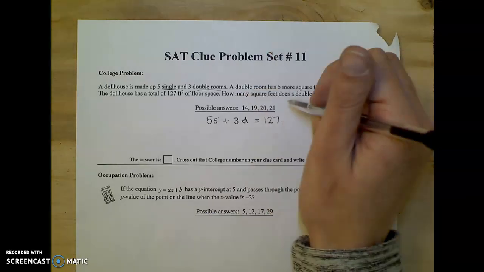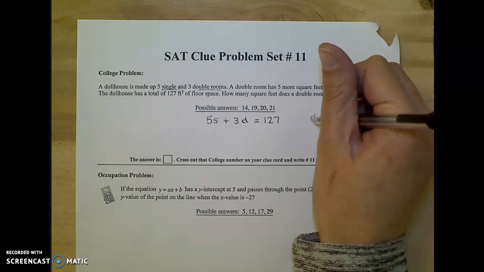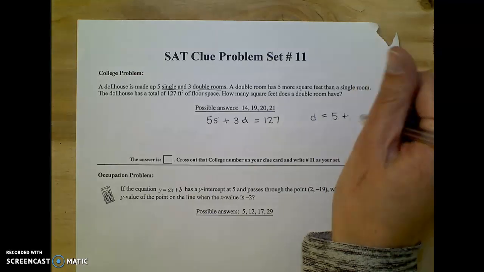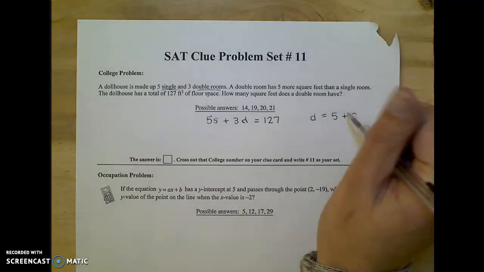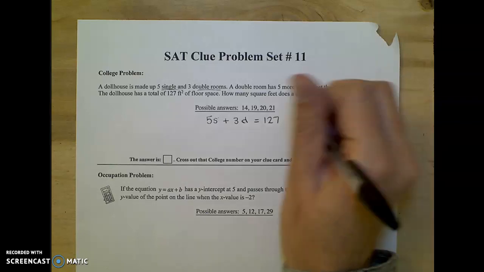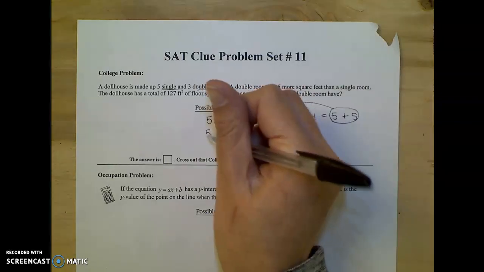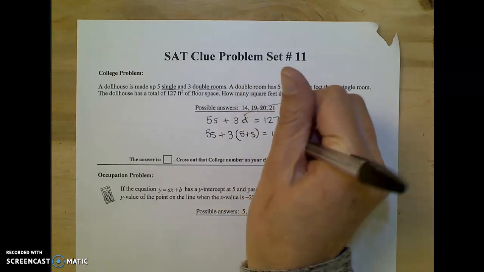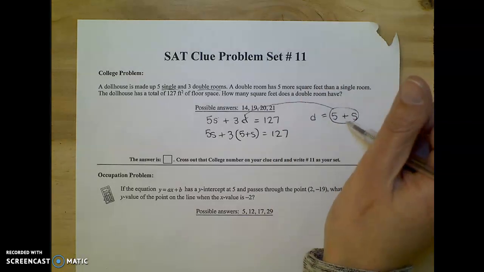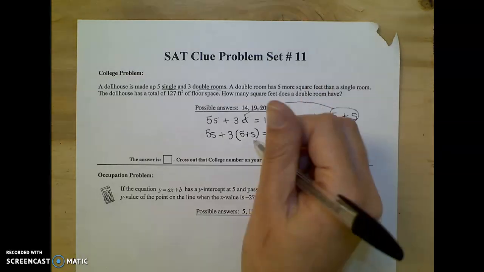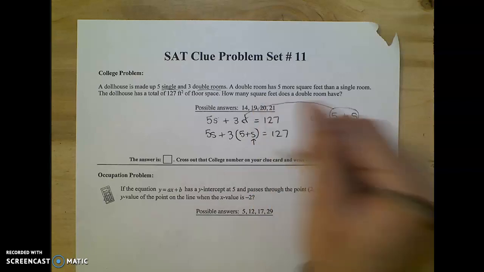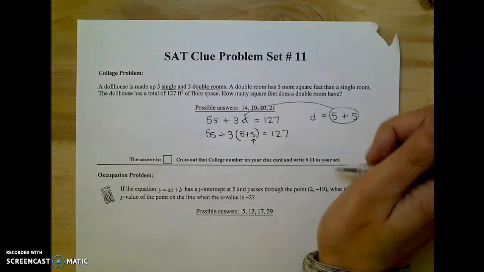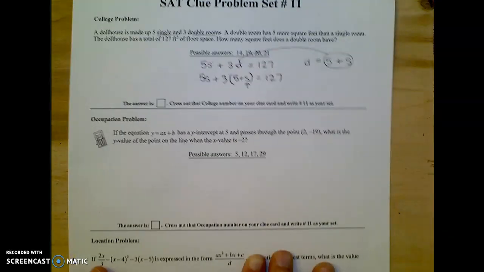The second sentence said that a double room has 5 more square feet than a single room. So then I was able to do substitution. I took this and put it in for D. So I had 5s plus 3 times (5 plus s) equals 127. Now this is going to get me how many square feet a single room has. But once I have that number, I can just add 5 to it to get the double room amount. No need for a calculator on that one.